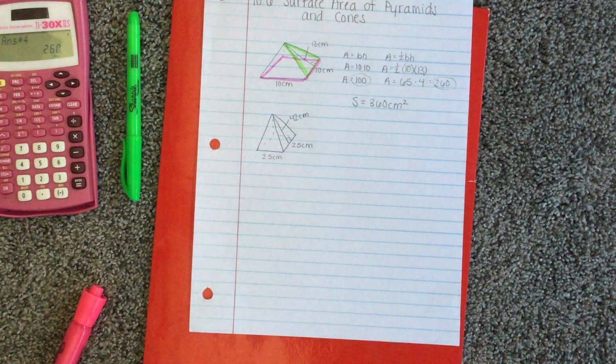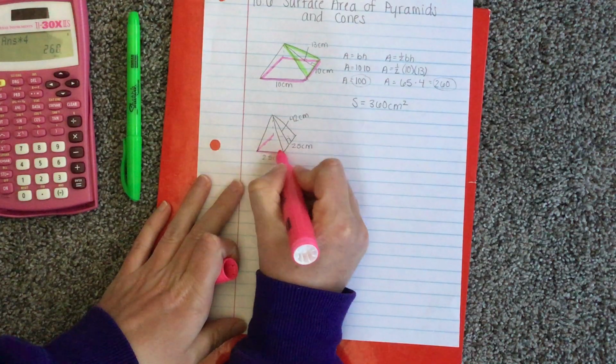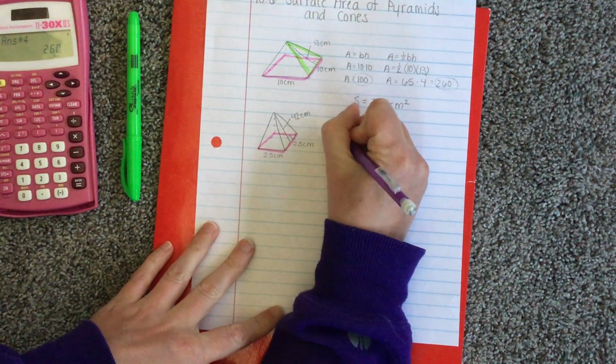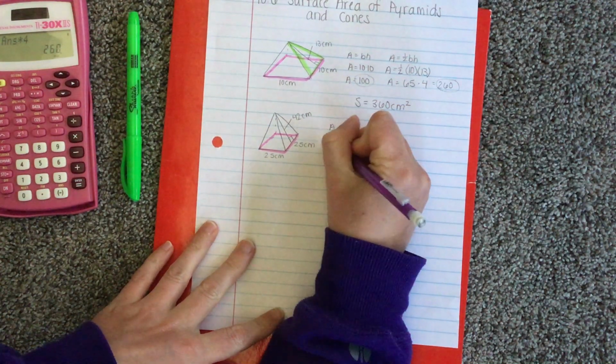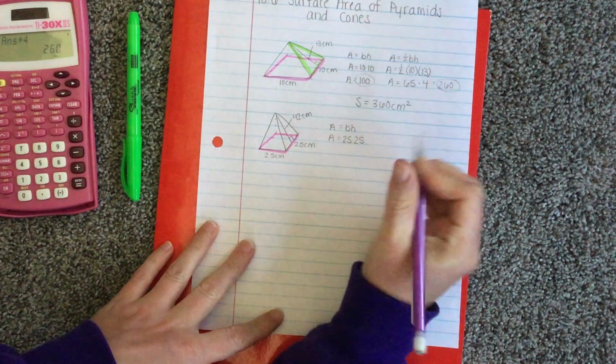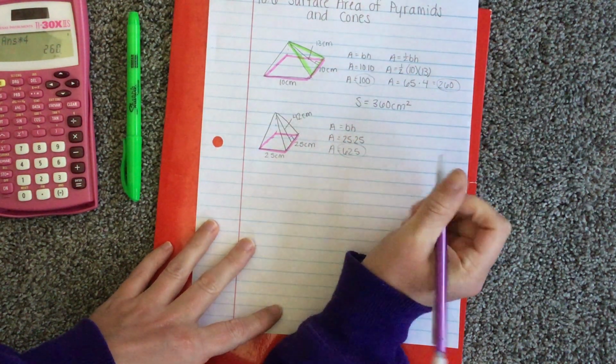All right, after you're done drawing that, push pause and try that on your own. I like to start with the base. The base is a rectangle, or better known as a square. There's only one of them.